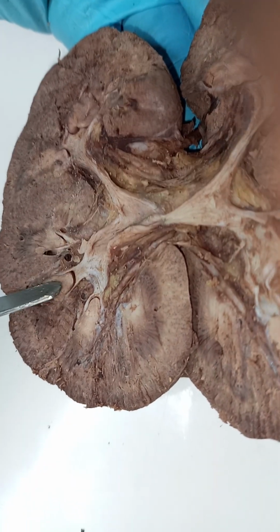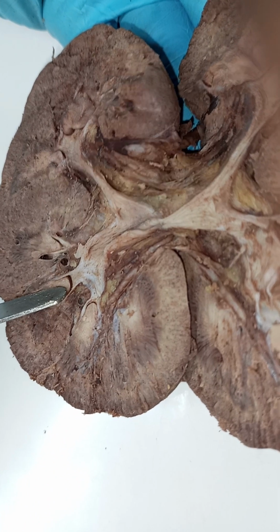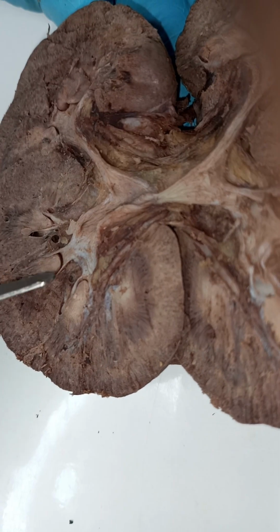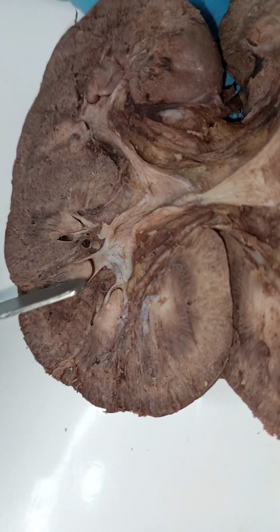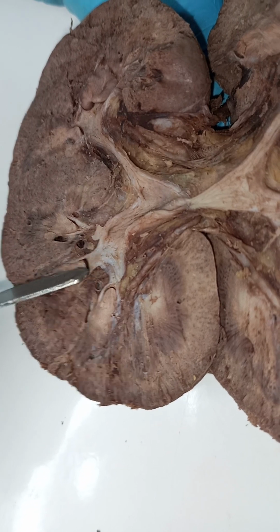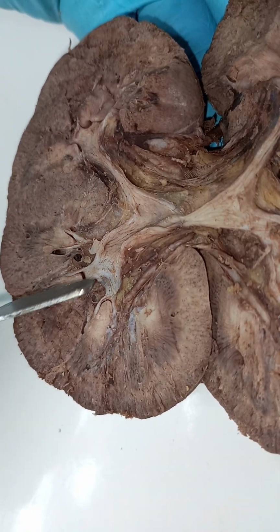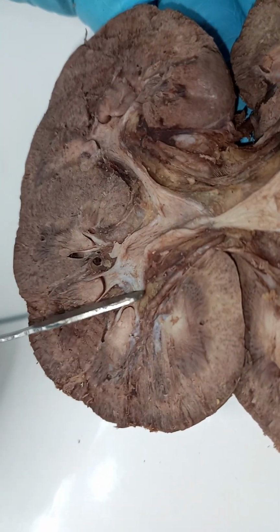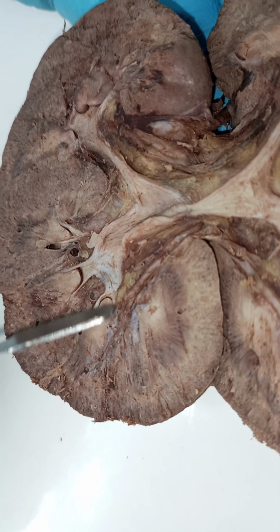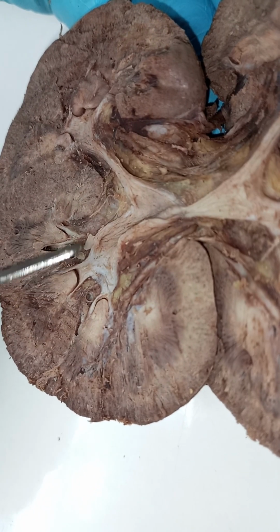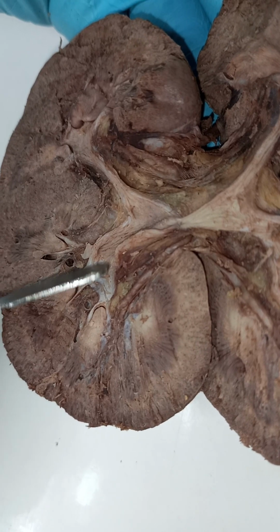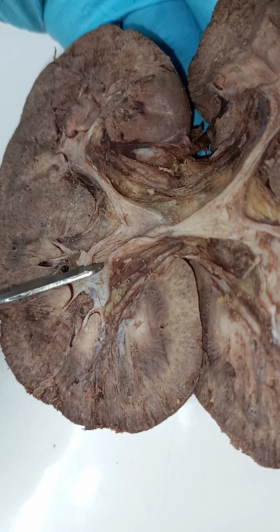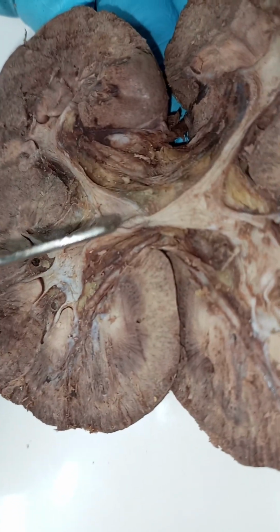At this apex of the pyramid, it's called the renal papillae, which contains the papillary duct or the duct of Bellini. That is where the collecting duct is found, and it drains into the minor calyx. So this area is called the minor calyx. One, two, or three minor calyxes join together to form what we call the major calyx. The one or two major calyxes continue to form what we call the renal pelvis.